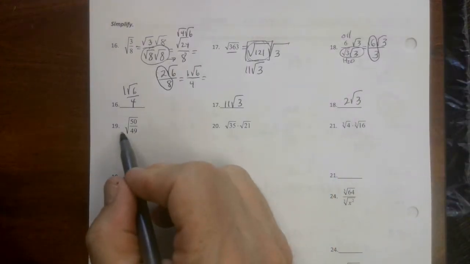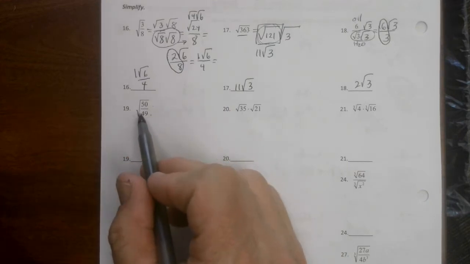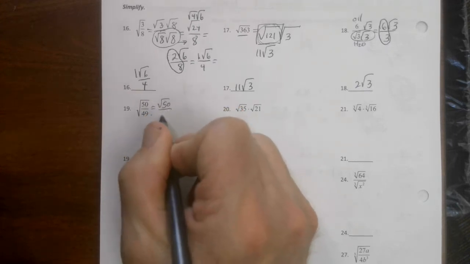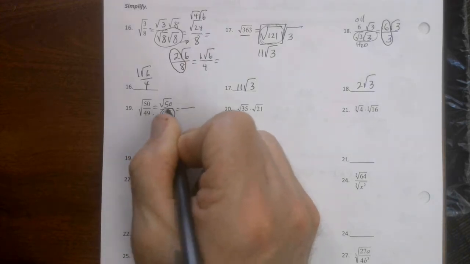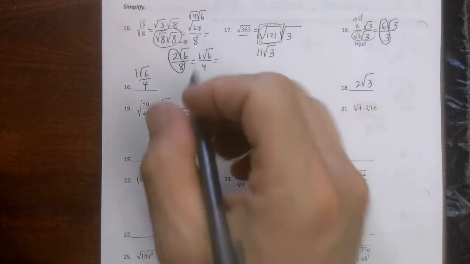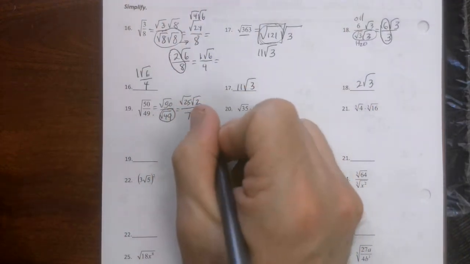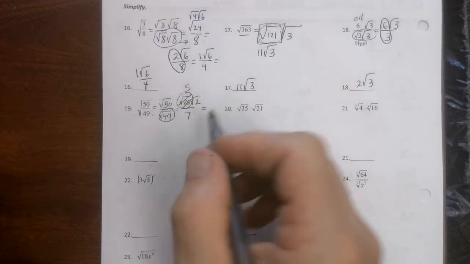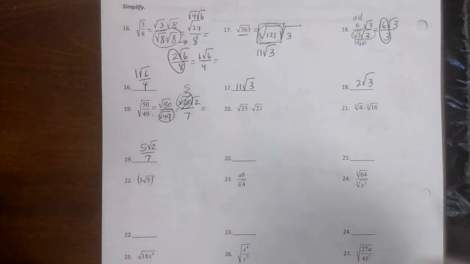All right, now number 19, don't you dare multiply the bottom and the top by the square root of 49 just to get the radical out of the basement. Think about this. Isn't this just the square root of 50 all over the square root of 49? And if you just think for a second, that's a perfect square root, so it takes care of itself. Also, the square root of 50 should break down to the square root of 25 and the square root of 2. The square root of 25 is just 5. And if I just bring that all back together, I get 5 square root of 2 all over 7.